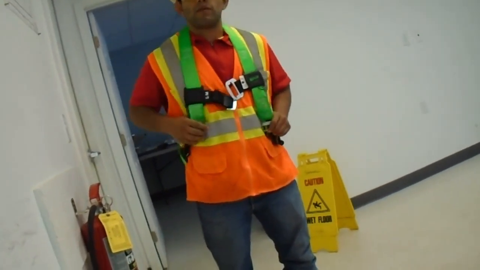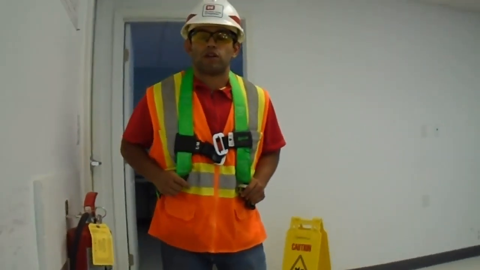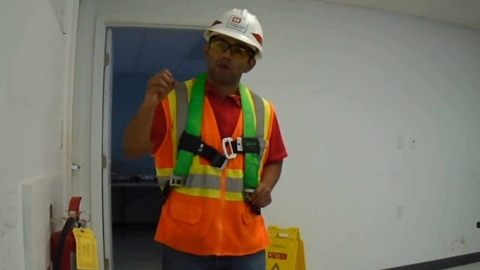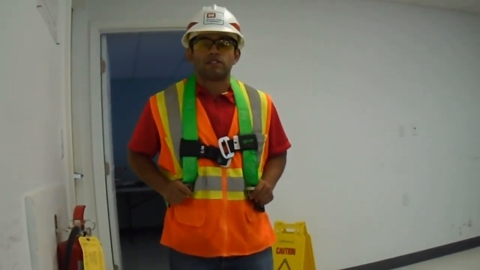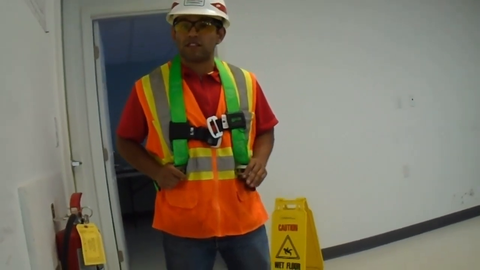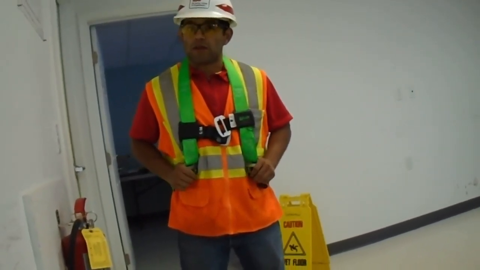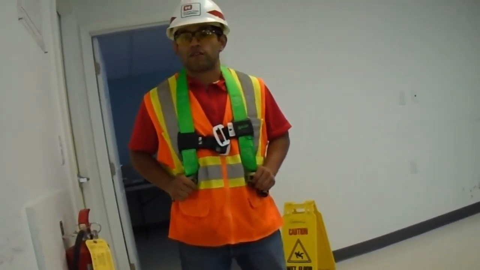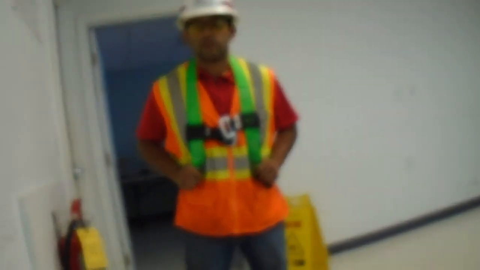And then we really want to make sure our anchor point is 5,000 pounds. We want to take into effect gravity when a worker falls that heavy. If it's not 5,000 pounds, if we can go heavier, then we can go for it. There's nothing wrong with exceeding the regulations, but we definitely want to make sure our anchor points are tested for at least 5,000 pounds when we deal with these big guys.